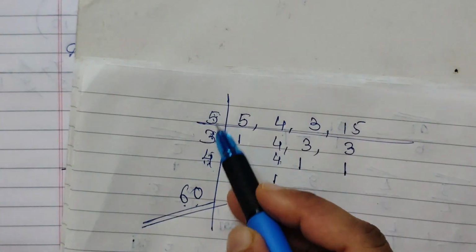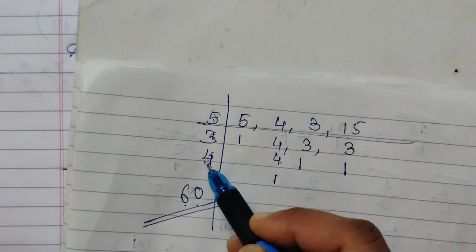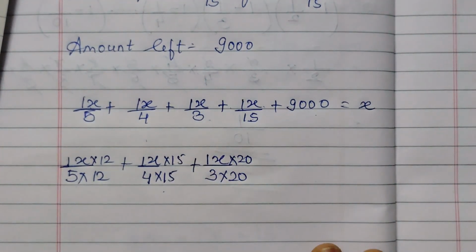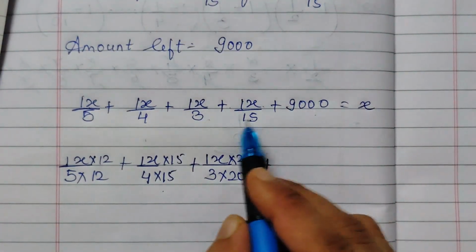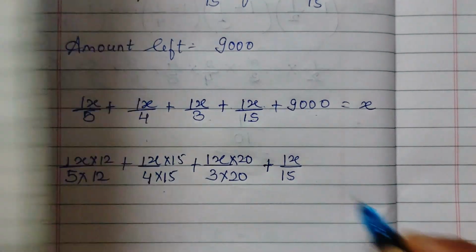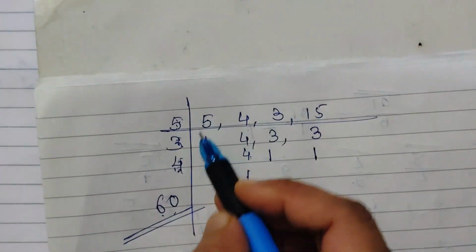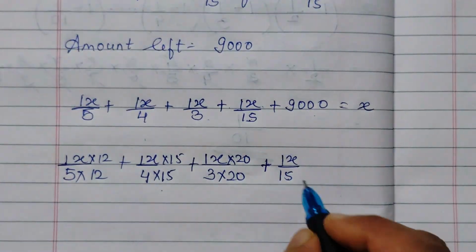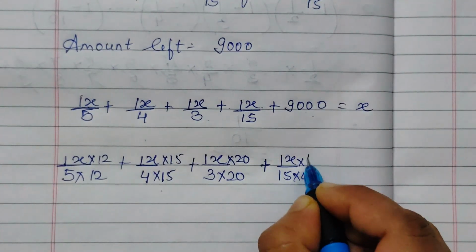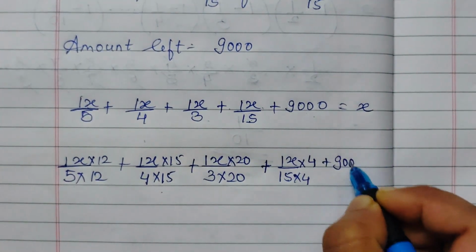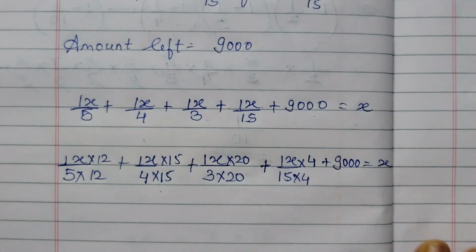Plus 1x upon 3. So 3 I kept as it is, 5 4s are 20, so 3 into 20 I will get 60. So the numerator also I will multiply by 20. Plus 1x upon 15. How will I get 15? 5 3s are 15, so what remains? 4. So 15 into 4, and the numerator also will be multiplied by 4. And then what remains? Plus 9000 is equal to x.